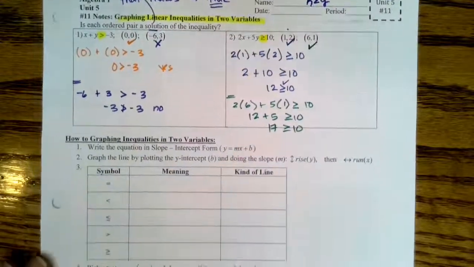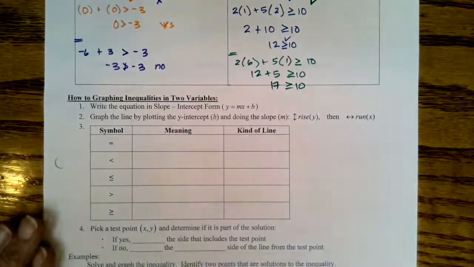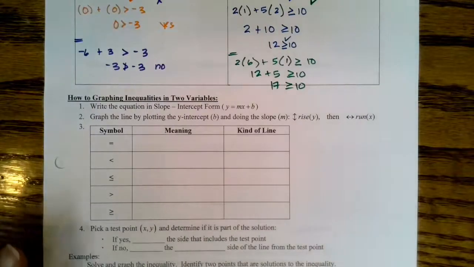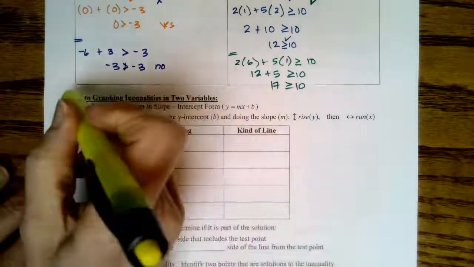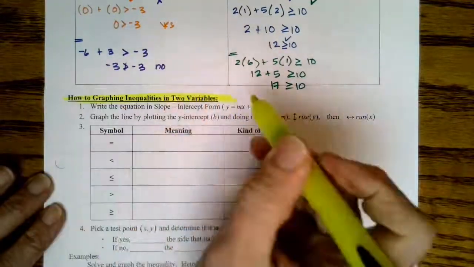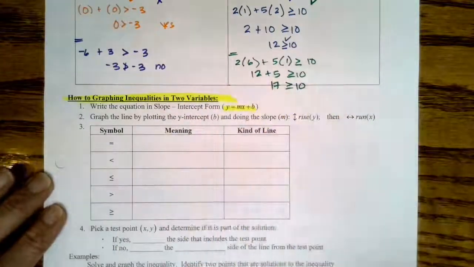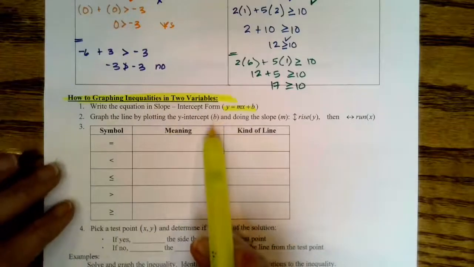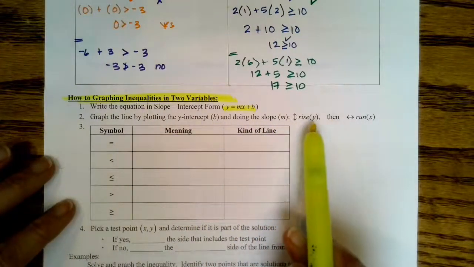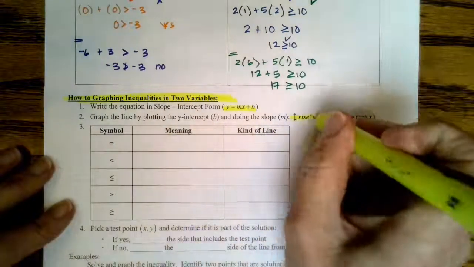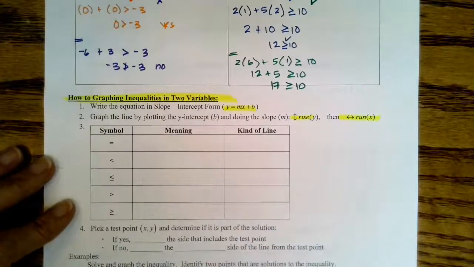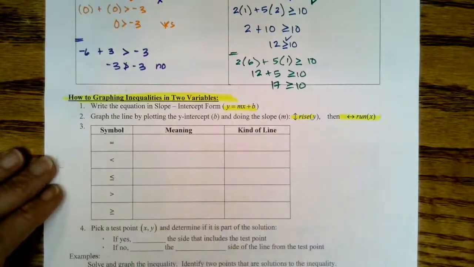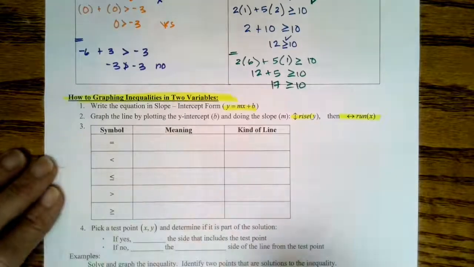Alright, so today we're going to be graphing inequalities in two variables. When we graph inequalities in two variables, the first thing we're going to do is write our equation in slope-intercept form. Then we're going to graph the line by plotting the y-intercept and doing the slope, our rise, and then our run. So first of all, we need to understand what kind of equations we're looking at.